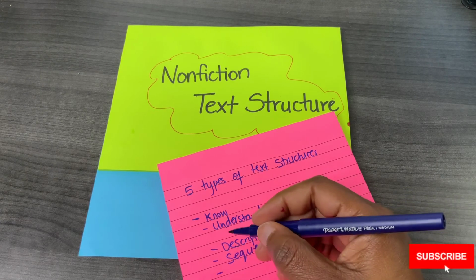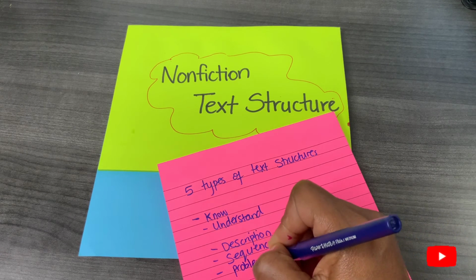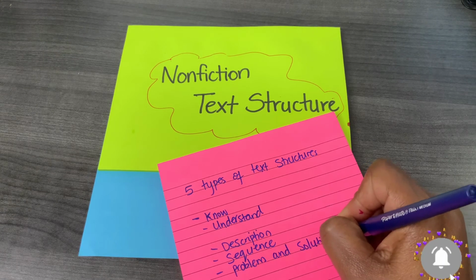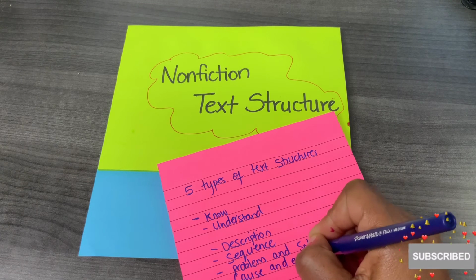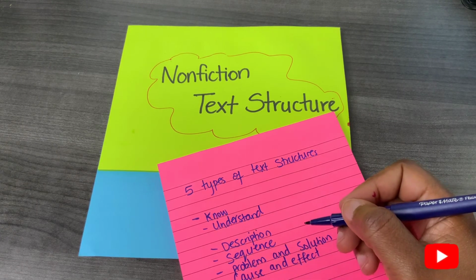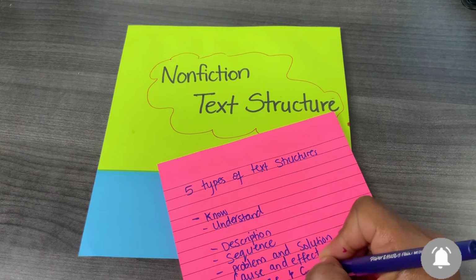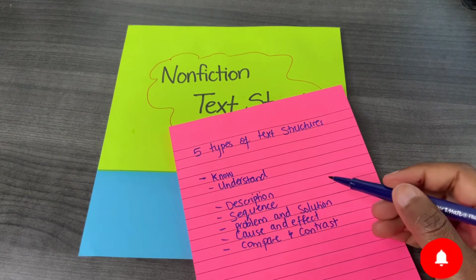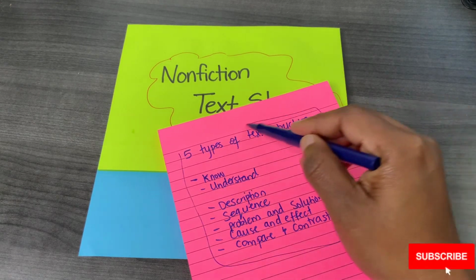We learned about problem and solution. We learned about cause and effect. We learned also about compare and contrast.